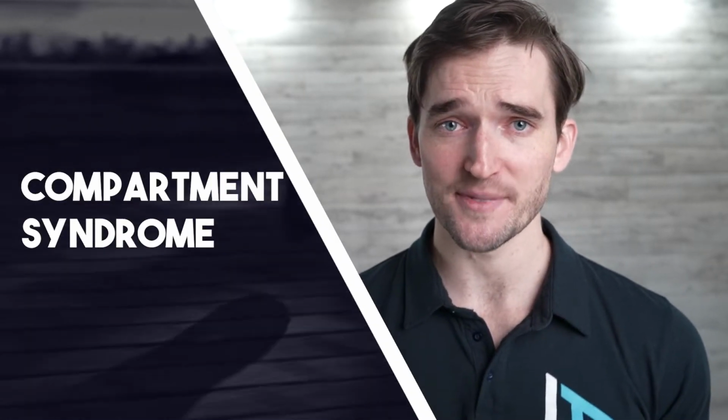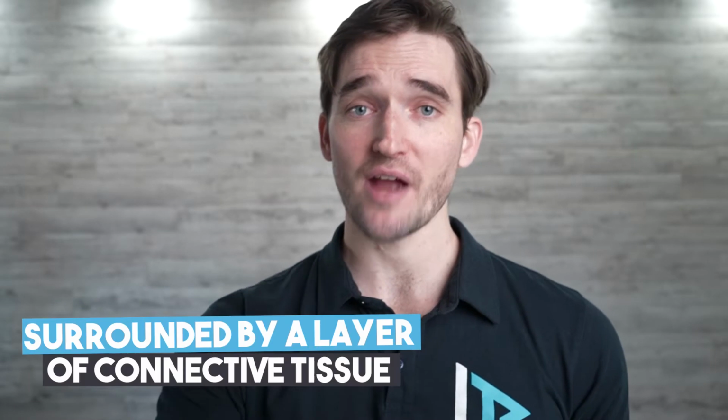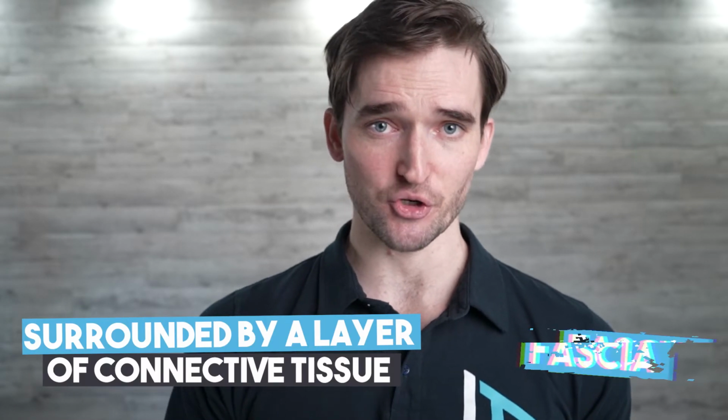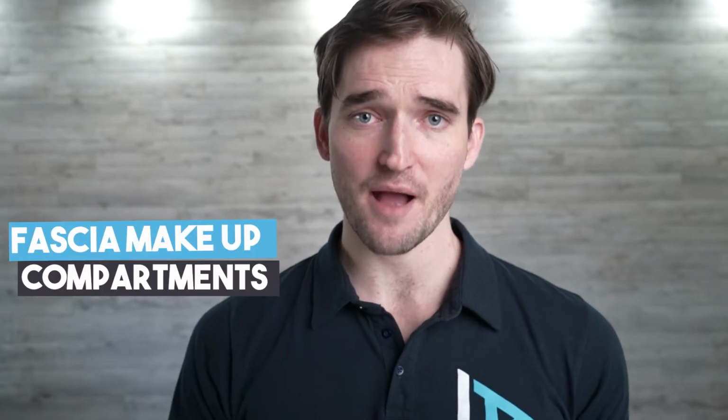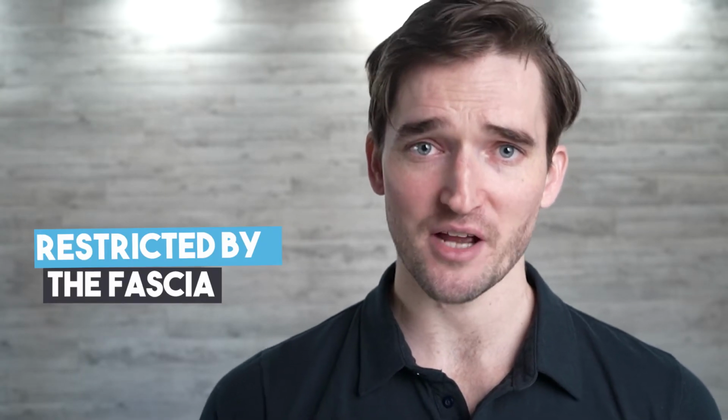The second type of shin splints is called compartment syndrome. When we run, there is increased blood flow to the working muscles in the legs. This increased blood flow makes the muscles in your legs expand. However, these muscles are surrounded by a layer of connective tissue called fascia, and these fascia make up compartments. This means that the muscles can only expand so far because they're restricted by the fascia that surrounds them.